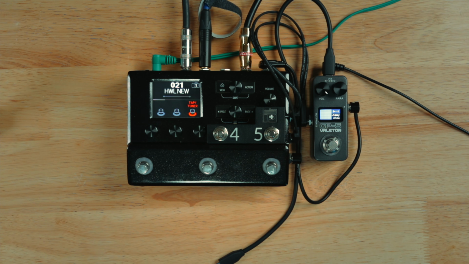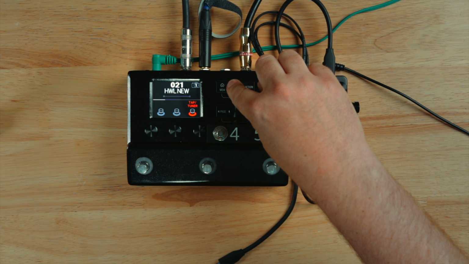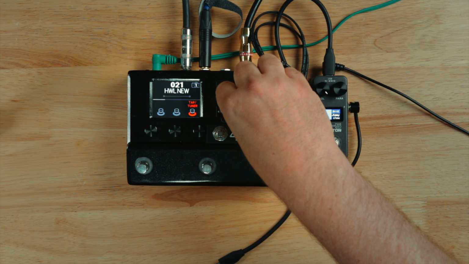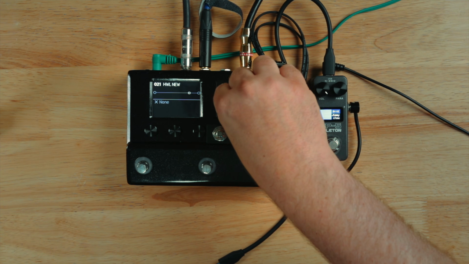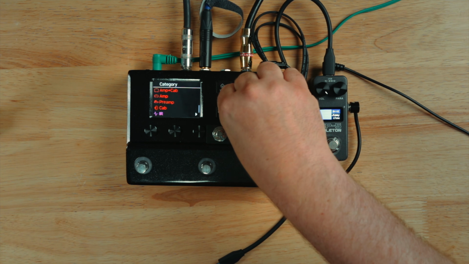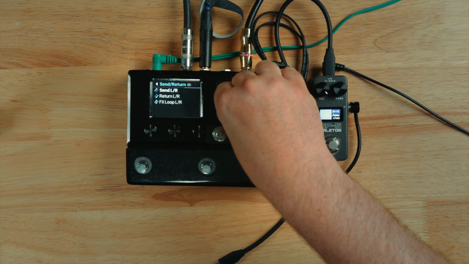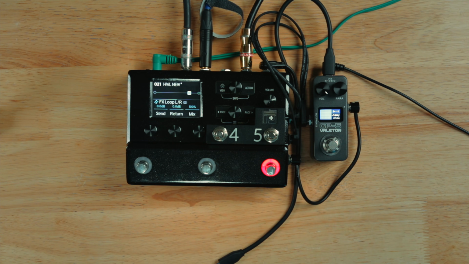Like I said, this is an amp and cab, or a NAMM capture and a cab and IR that is built in. But that's just my clean signal because there's nothing here. So we need to put in an effects loop. I have a brand new preset here. We're gonna scroll down, do an effects loop.